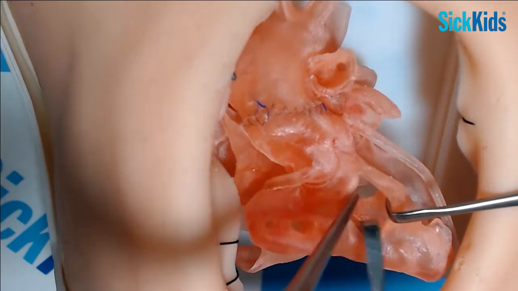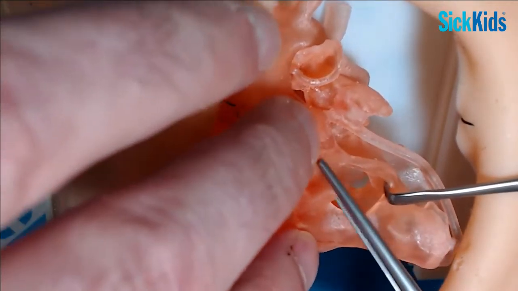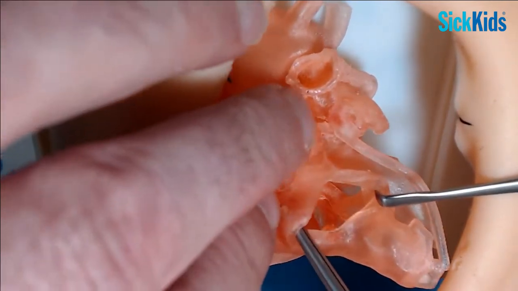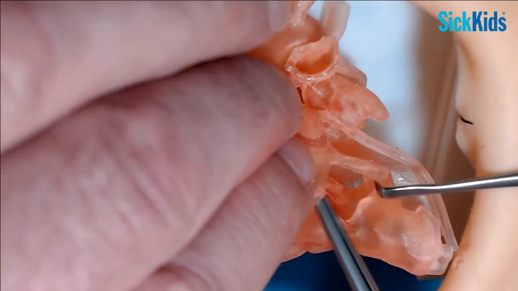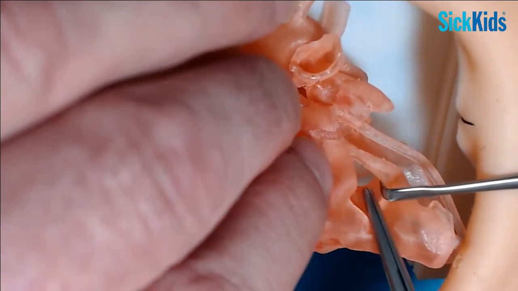Yeah, so around the margin of the VSD and then up around the margins of the truncal valve itself, and you can come up onto the free edge of the ventriculotomy. So you can see it's not going to be a circular patch, it's going to be more of an oval, elongated patch to accommodate everything there.